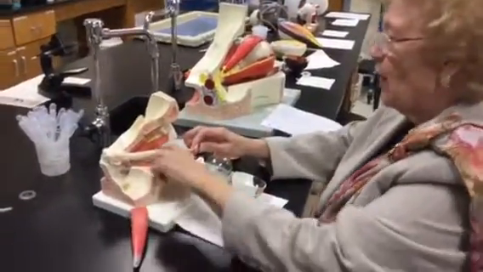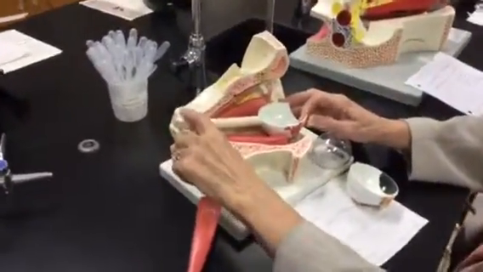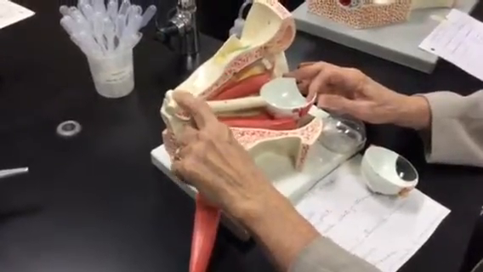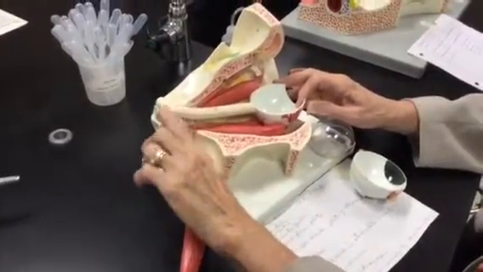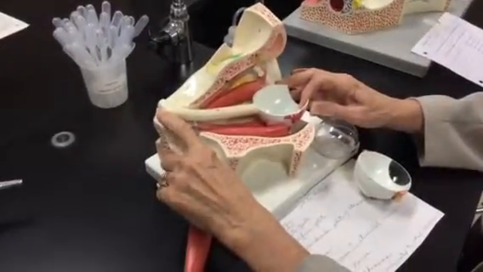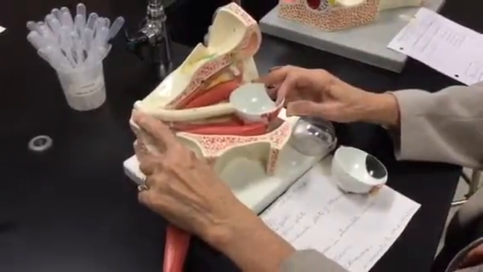Then we show the optic nerve, which is the second cranial nerve, and this model shows the optic chiasma. That's where the medial fibers of the optic nerve cross over, and the lateral fibers go back straight. They go to the lateral geniculate body of the thalamus, and from there through the optic radiation, finally to the occipital lobe for interpretation.